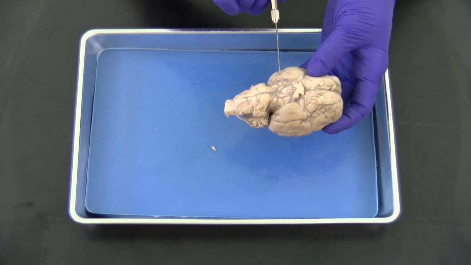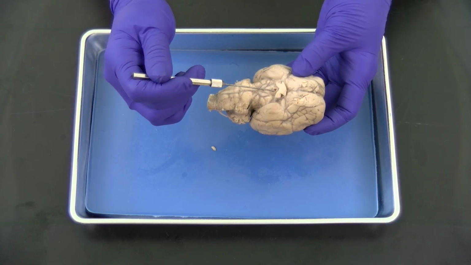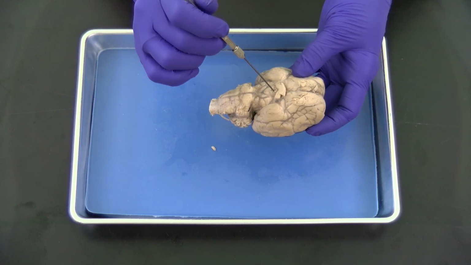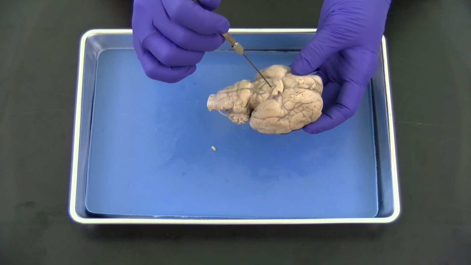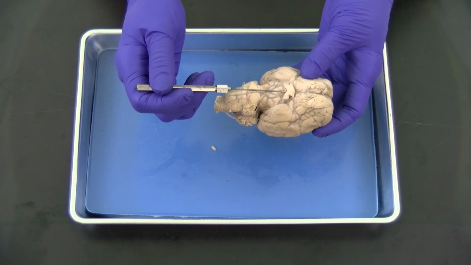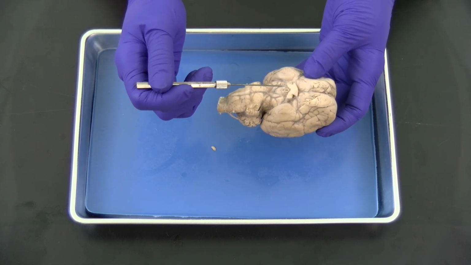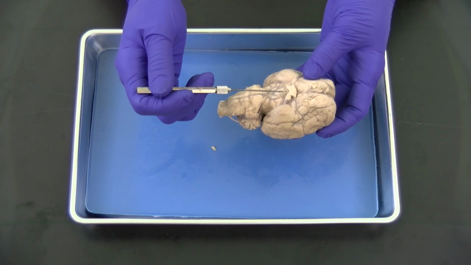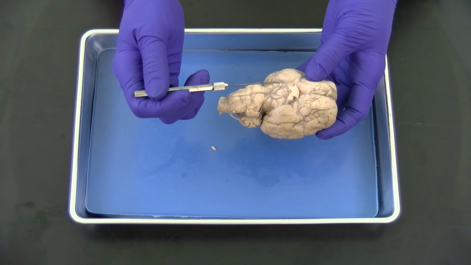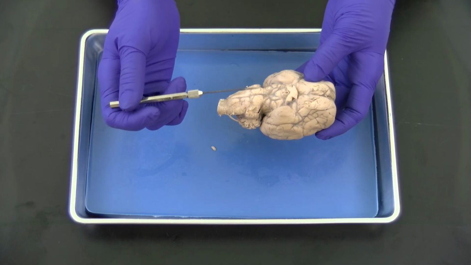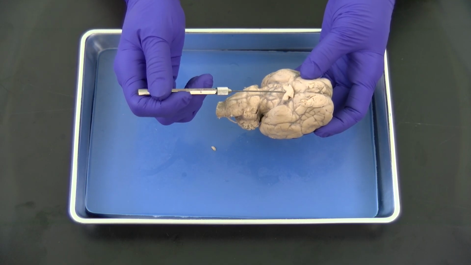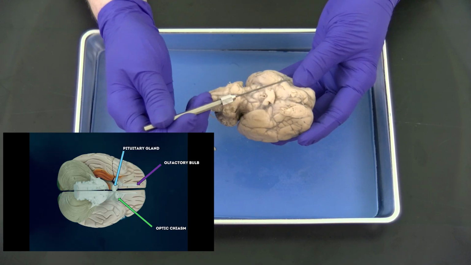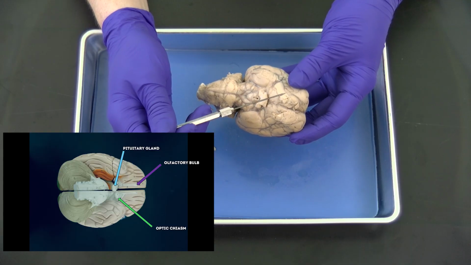The other structures we can see on this ventral surface are right here. This is where the pituitary gland was attached via the infundibulum, which is the stalk of the pituitary gland. The pituitary, if you remember, is housed in its own little bony case in the hypophyseal fossa of the sella turcica of the sphenoid bone. So when the brain is removed from the specimen, it is often stripped away. Just anteriorly to that, we see the optic chiasm. The last thing we can see here is the olfactory bulb.